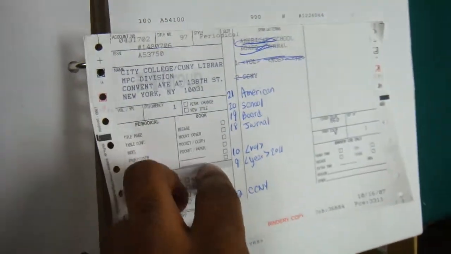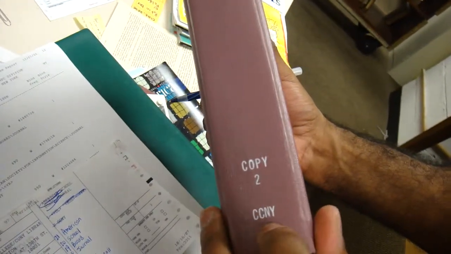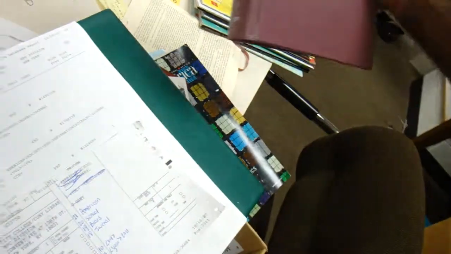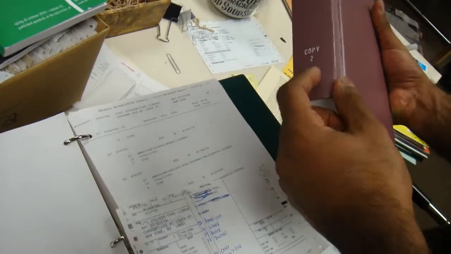Always going to be 2 CCNY, because it's City College property and you want to have its own stamp, so it's going to come out looking like this. If you put 2 CCNY, it's going to come on the bottom, and it gives a little space so it's not totally right at the bottom. So 2 gives a little bit of indent, and then you have CCNY.